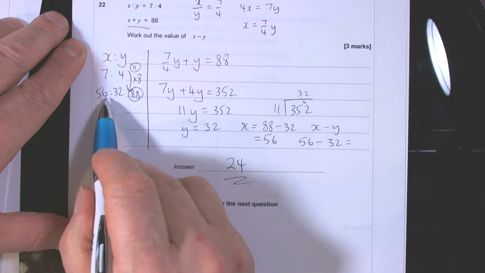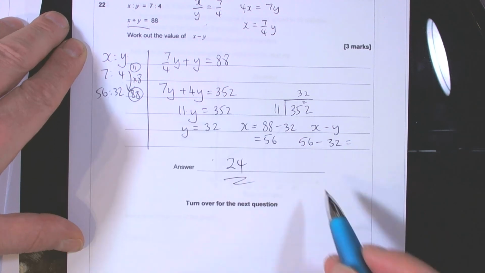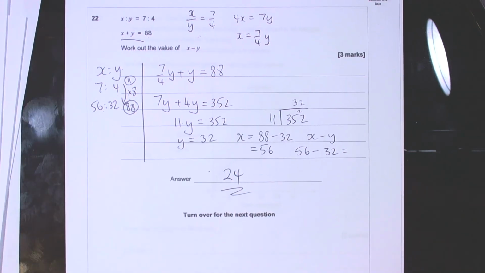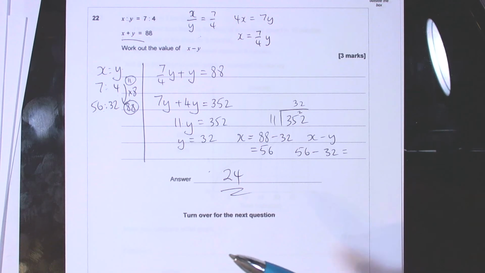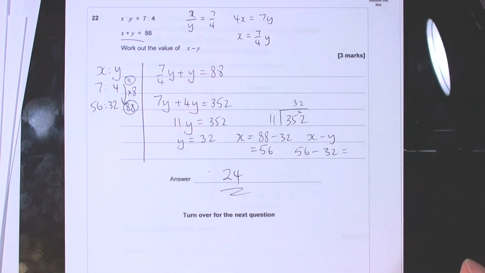So we know this is kind of an alternative way to do equivalent fractions. And then 56 take away 32, same idea, 24. So there's several ways that you could think of that particular problem. But this link here is usually one good way to get it straight away.